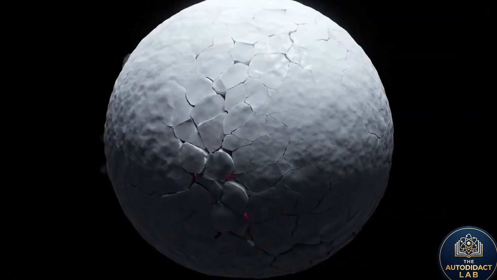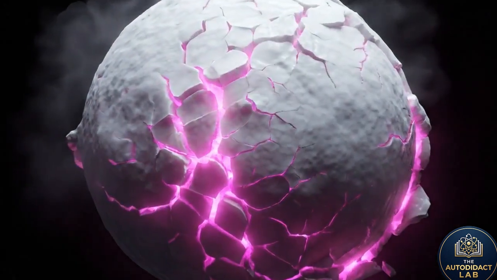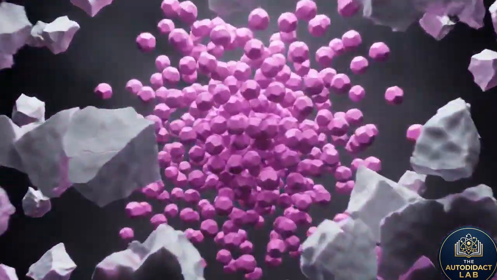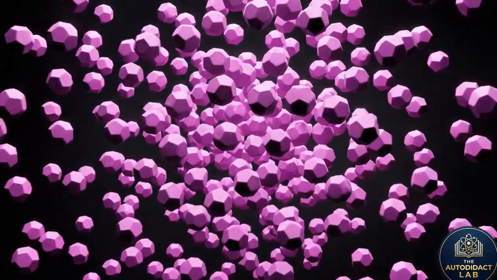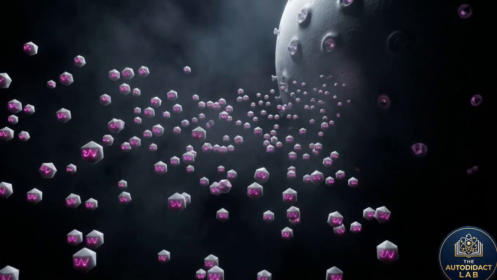The extreme internal pressure causes lysis. This is the violent, structural shattering of the host cell wall from the inside out. The zero-day exploit has successfully spawned an army of rogue flash drives, drifting away to infect the next system.